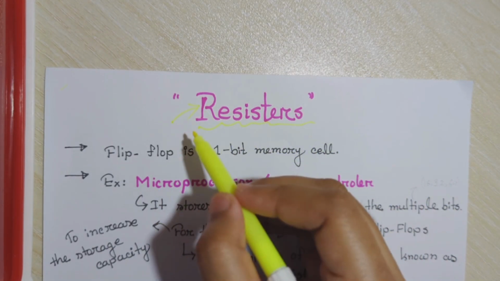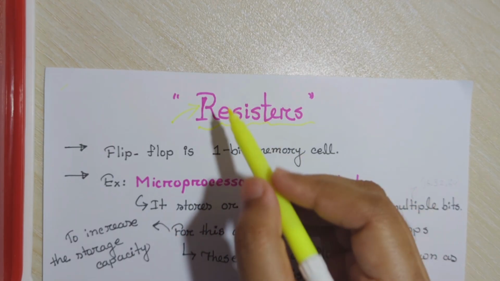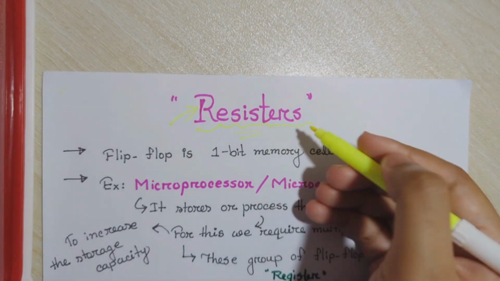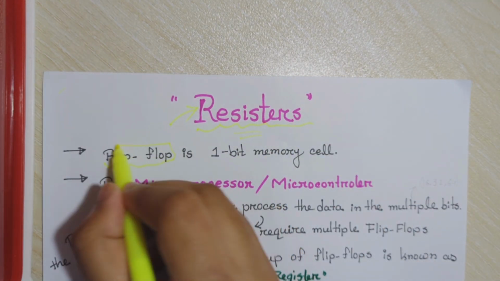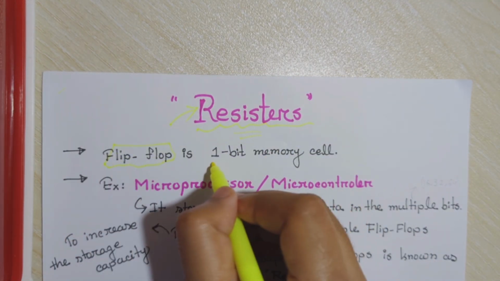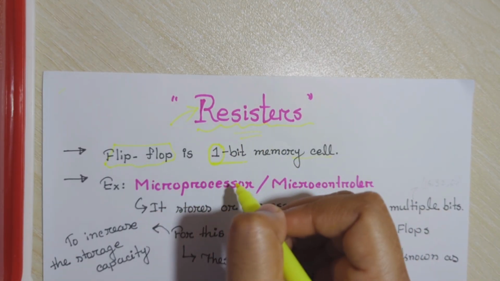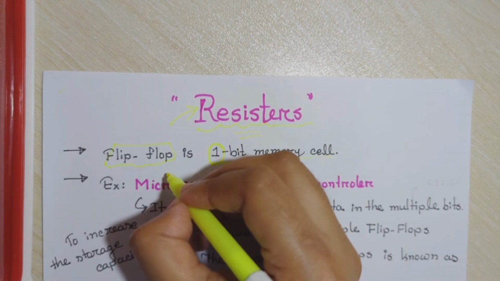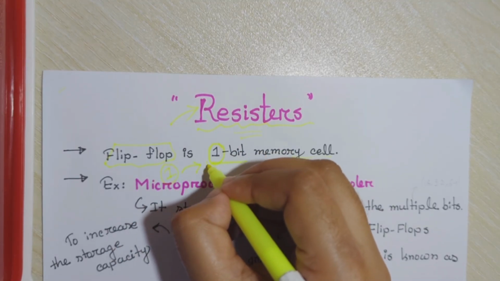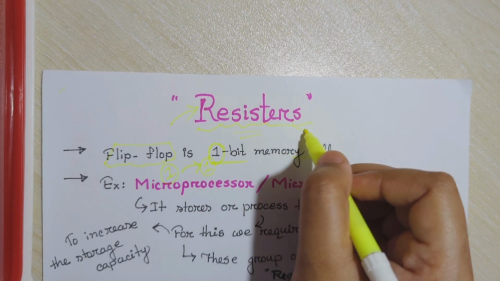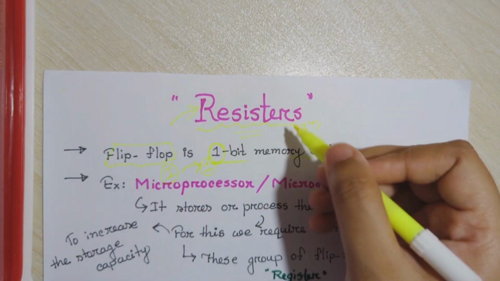What is a register in digital electronic circuits and what is the use of these registers in our electronics? We know that a flip-flop is a 1-bit memory cell, meaning it only stores 1-bit binary information. One flip-flop stores 1 bit of binary information only. But what is a register and what is its use?